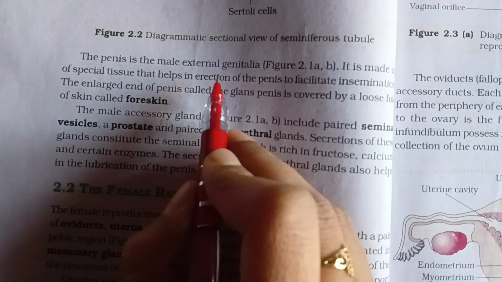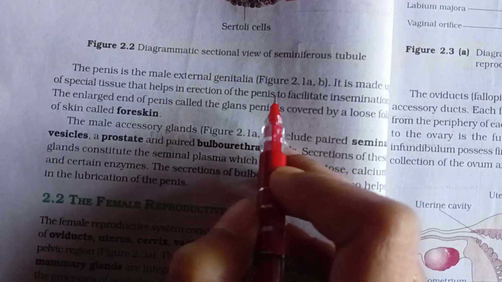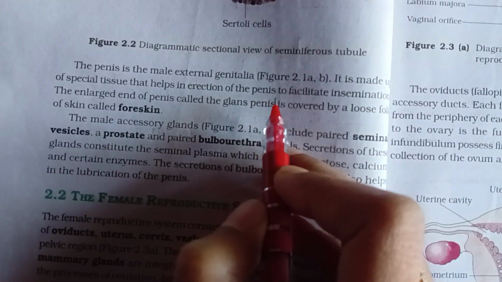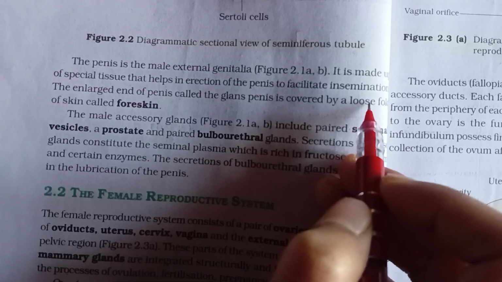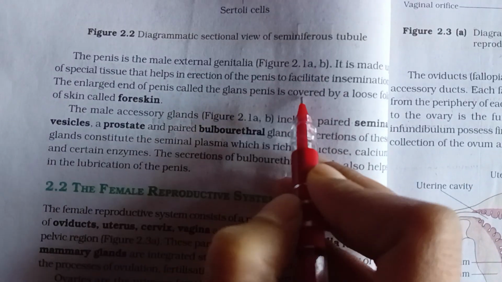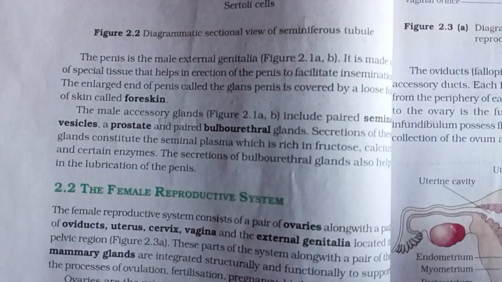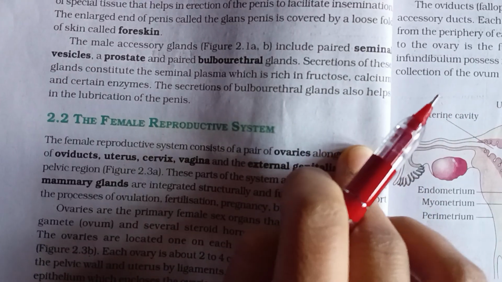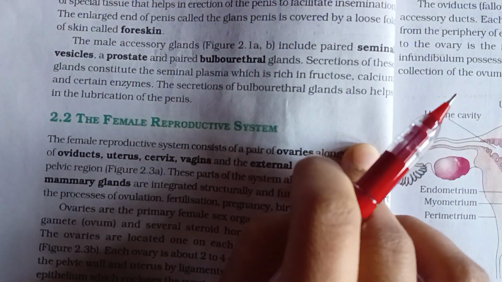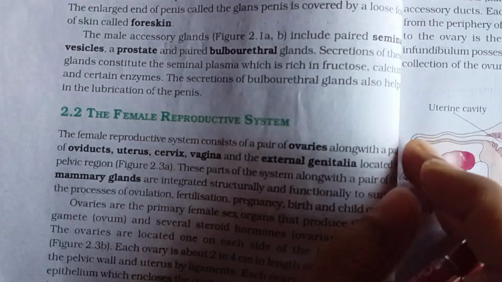So the penis is the male external genitalia. It is made up of special tissue that helps in erection of the penis to facilitate insemination. The enlarged end of the penis, called the glans penis, is covered by a loose fold of skin called foreskin. The male accessory glands include paired seminal vesicles, a prostate, and paired bulbourethral glands.